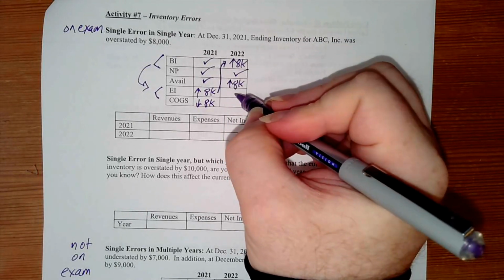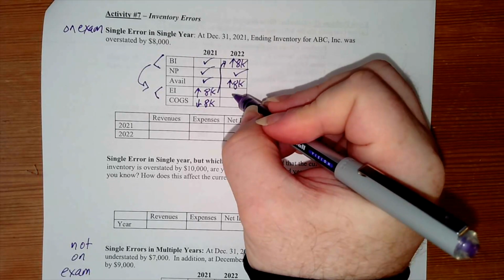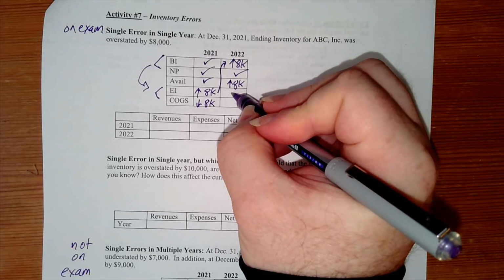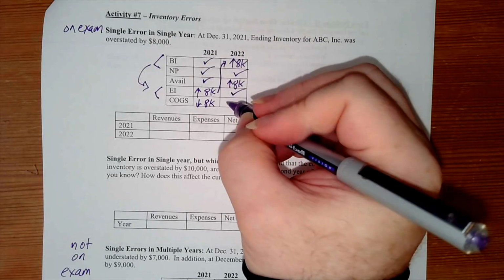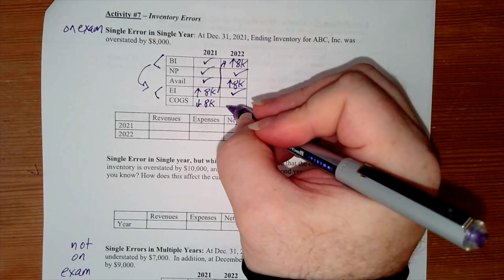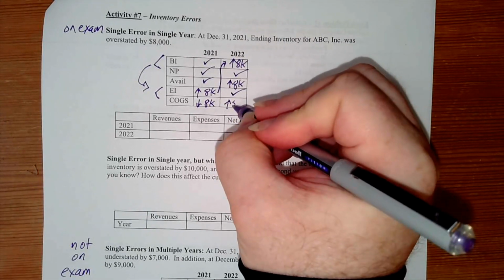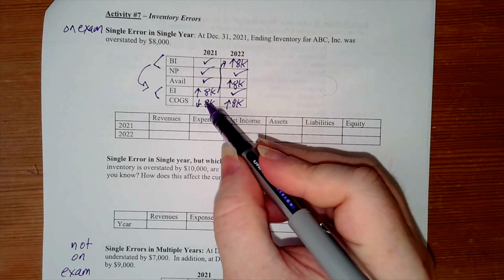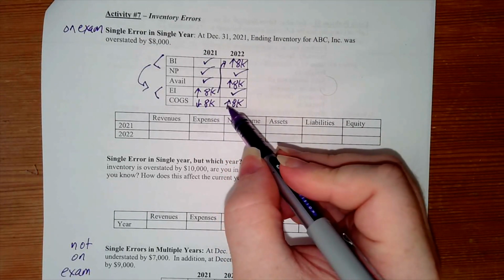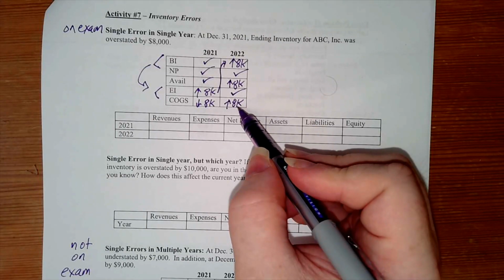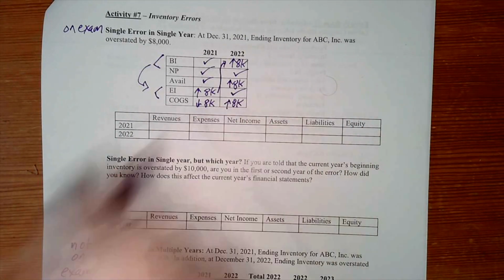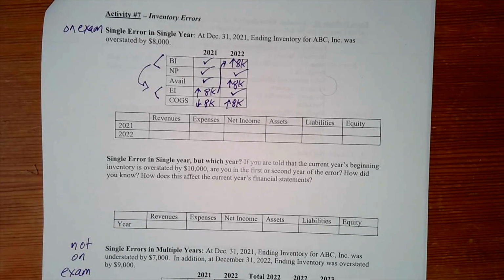And then in the second year, if you count the ending inventory correctly, you notice you understate COGS by 8K in 1 year and you overstate COGS by 8K the next year. So net income fluctuates a little bit between those 2 years.